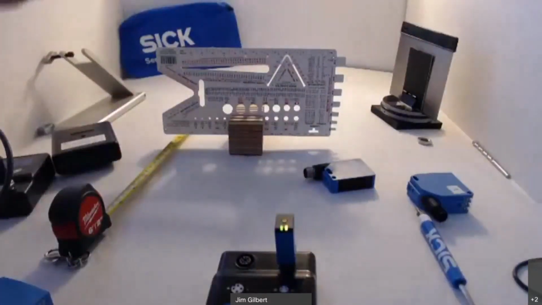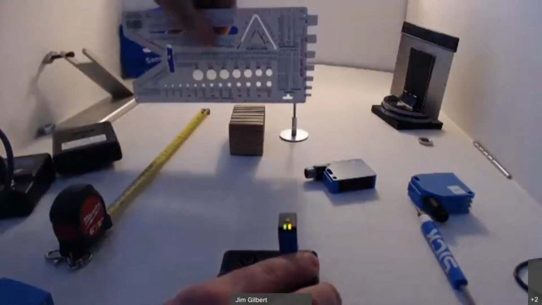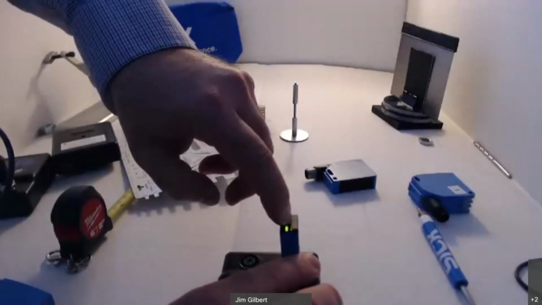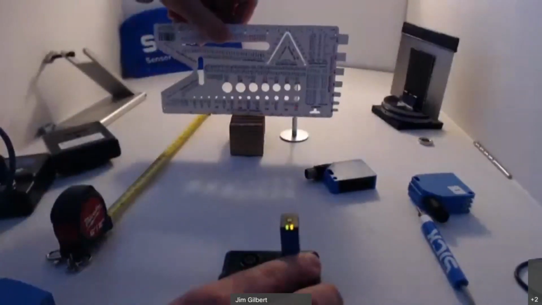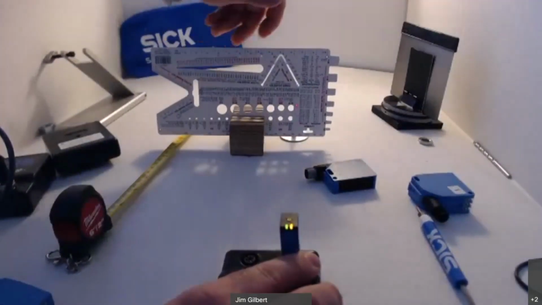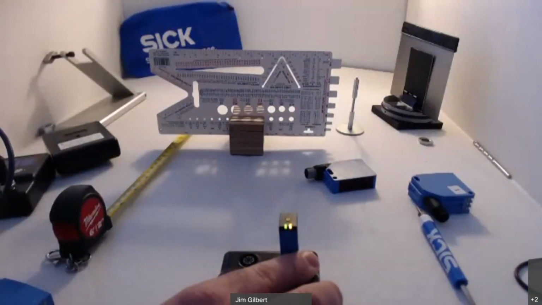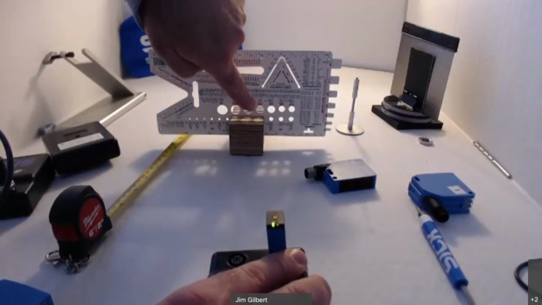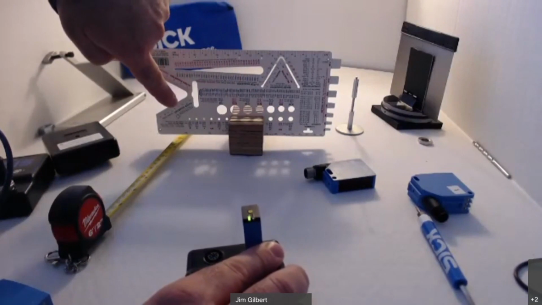Let me try a different target here. There we go. What I'm able to see is up to a 3/8 inch hole at this distance. And as I move across, I'll be able to see all the holes just because they're larger.